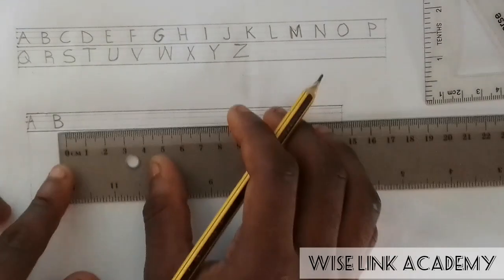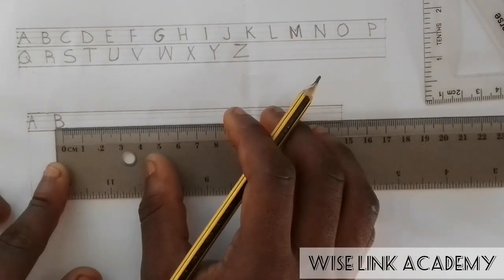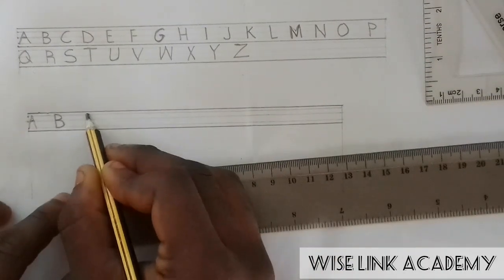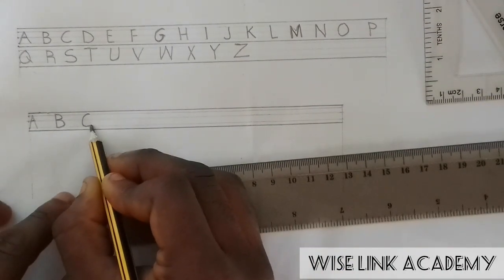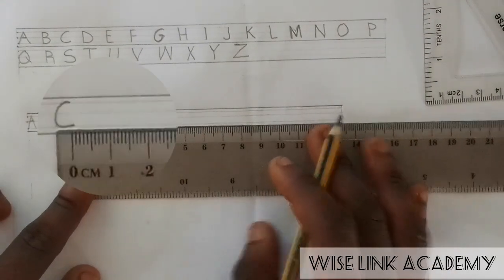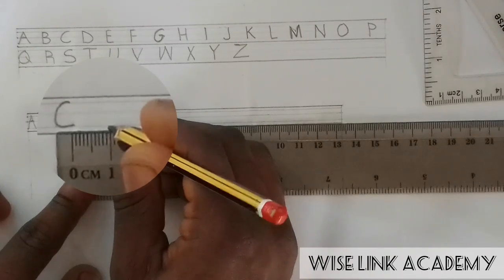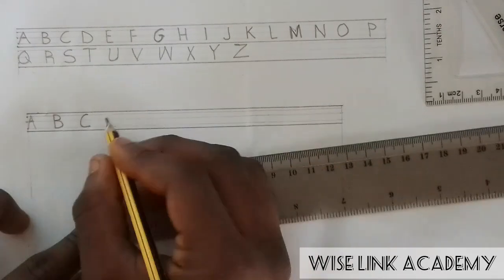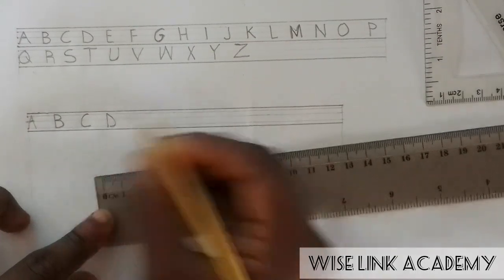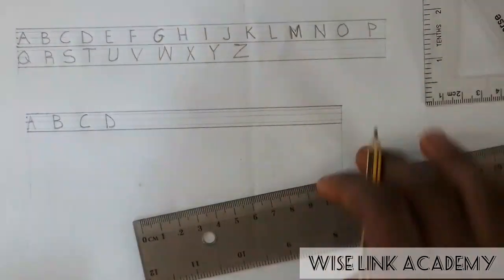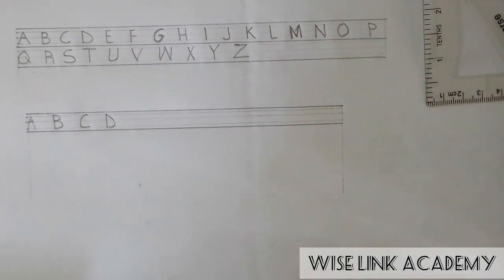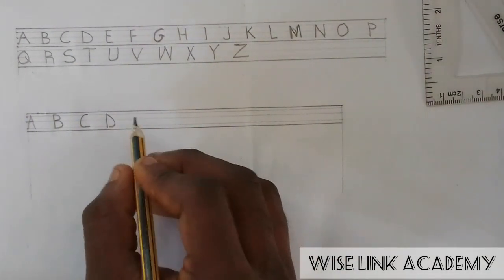At B, I move again 1 centimeter, right? I write my C. As you can see, next up, I move another 1. I write my D, this point. So as you can see, the distances between them are equal. So that's the concept of distributing them evenly, right?